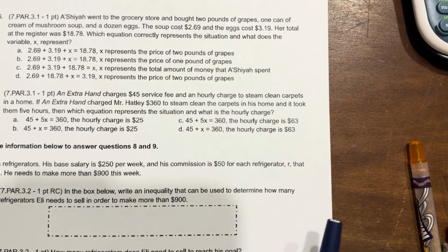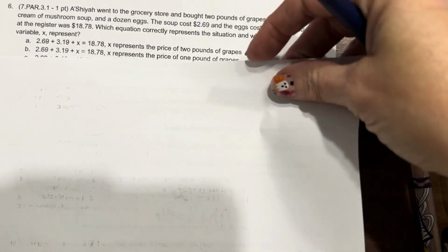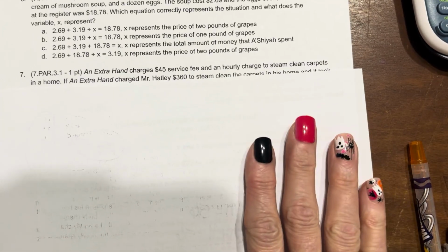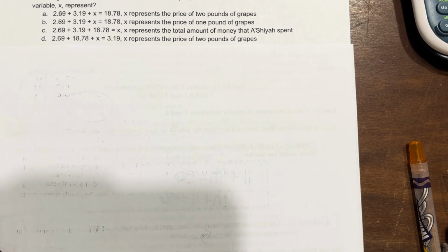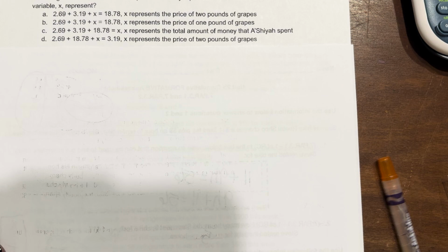All right, so in number 6, I'm going to use the back of this paper to do mine because I don't have a lot of room to work right here. And I'll have all these posted on Google Classroom.